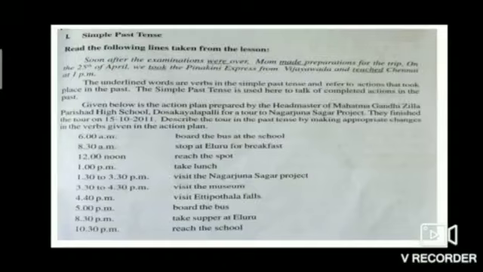Students, this is the action plan. You need to write down this action plan in simple past tense. Okay, students?